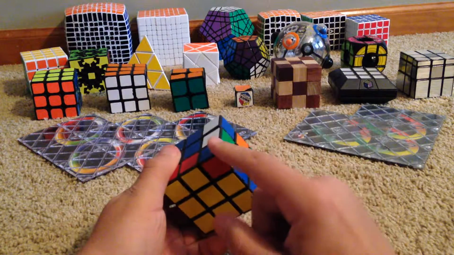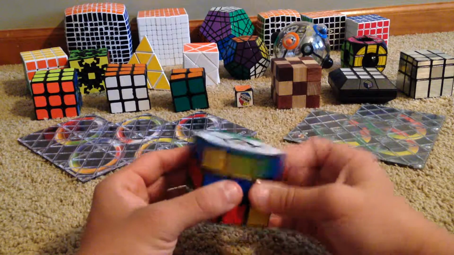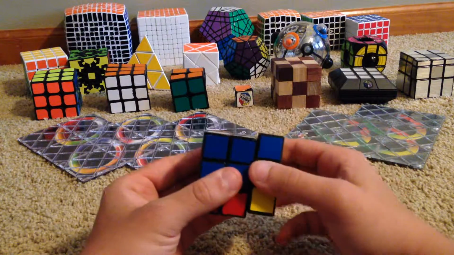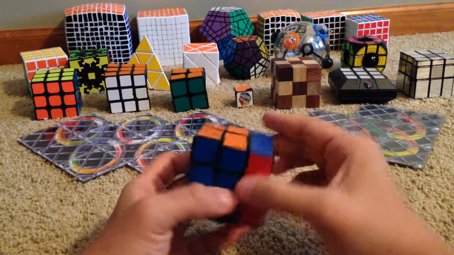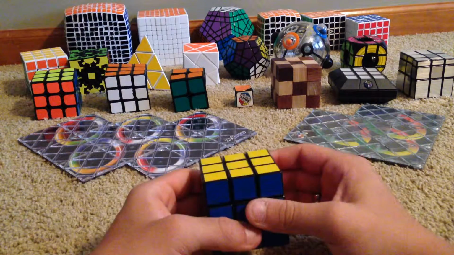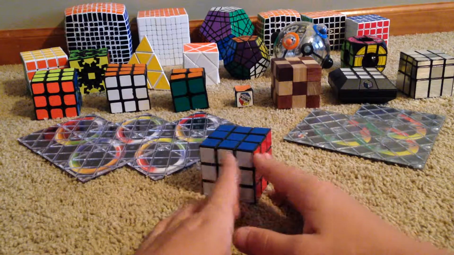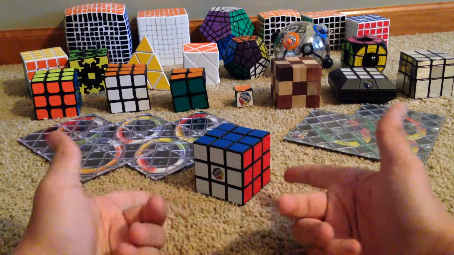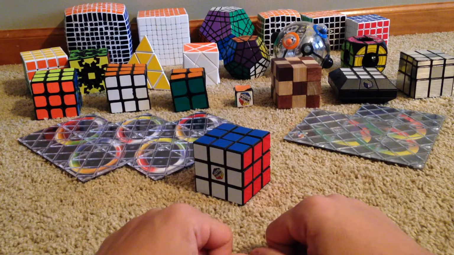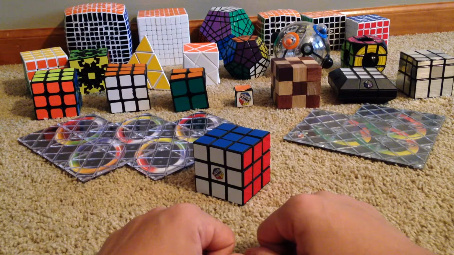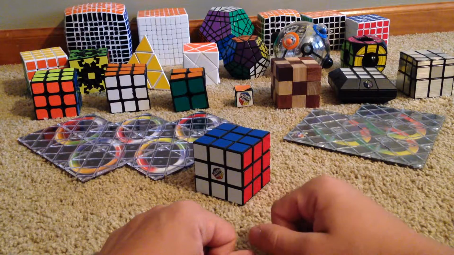And then move the last one into its position, and do right, up, right inverted, up inverted, twice. And now I just rotate this to make everything solved. And that is it. That is how you solve the 3x3 Rubik's Cube. Not too hard after you know what you're doing, by figuring it out. That's the fun part.